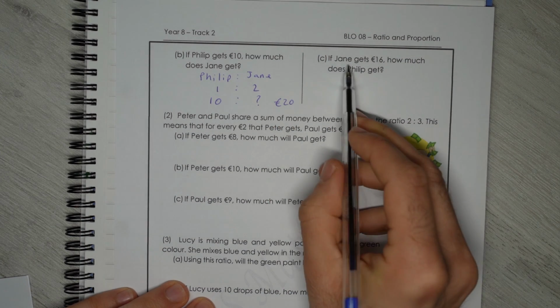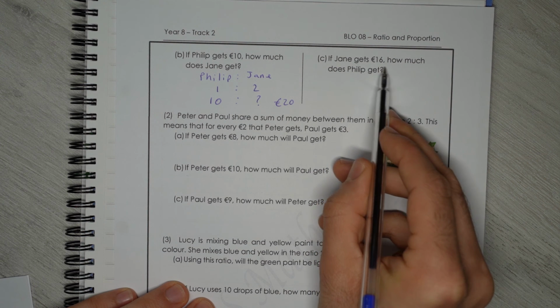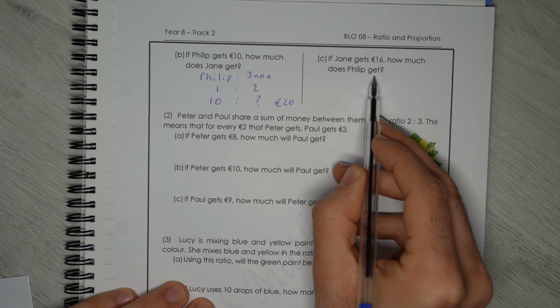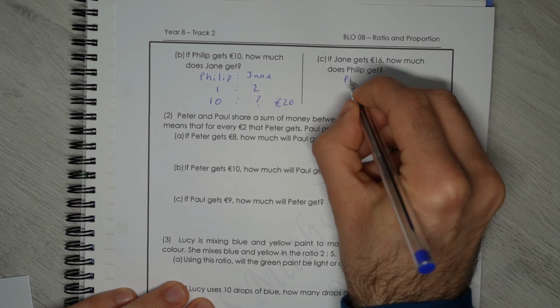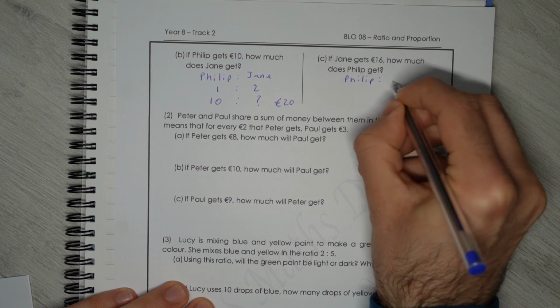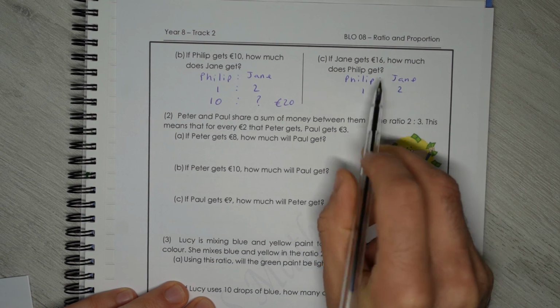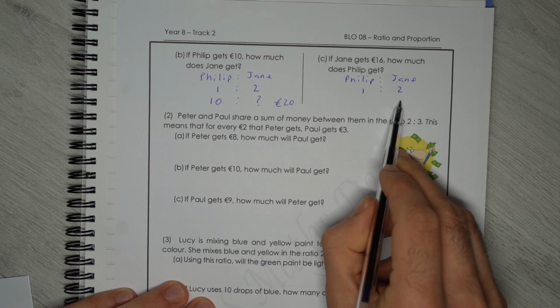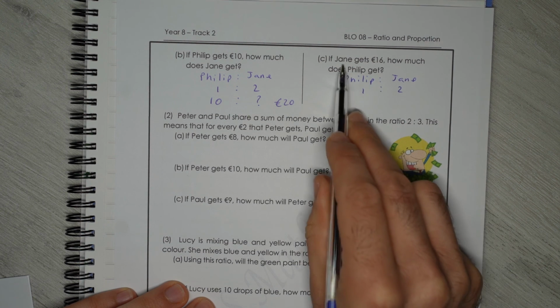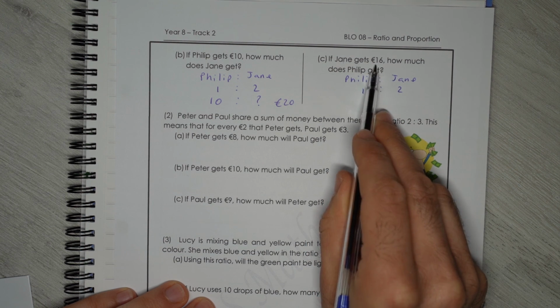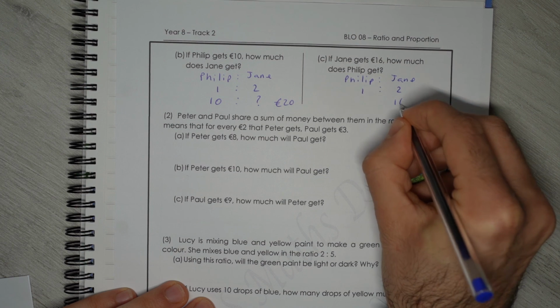On the other hand, we have, if Jane gets 16 euros, how much does Philip get? Again, we have to write the title and the ratio. Philip is to Jane, 1 is to 2. This time I'm going to write 16 under Jane, of course, because Jane is going to get 16, not Philip.